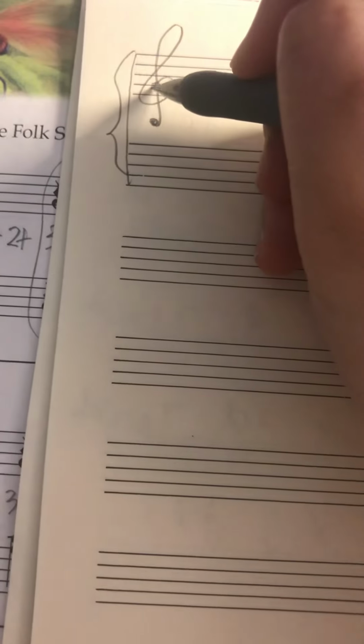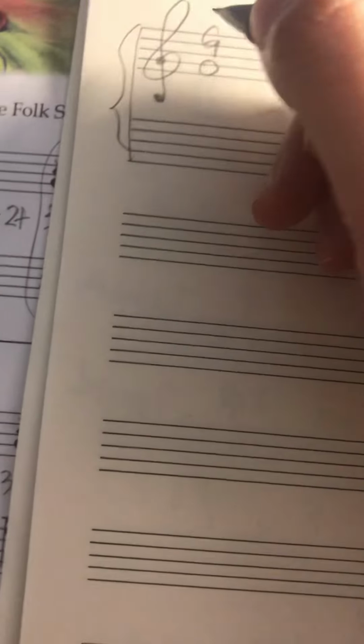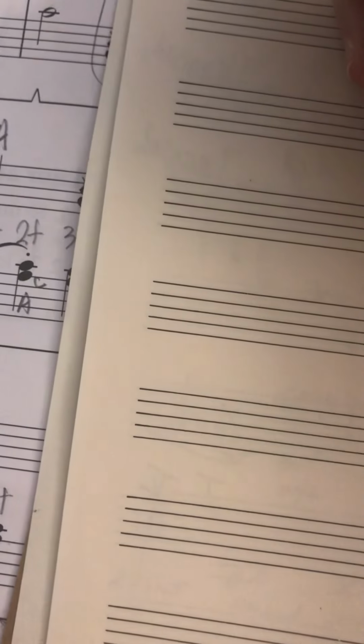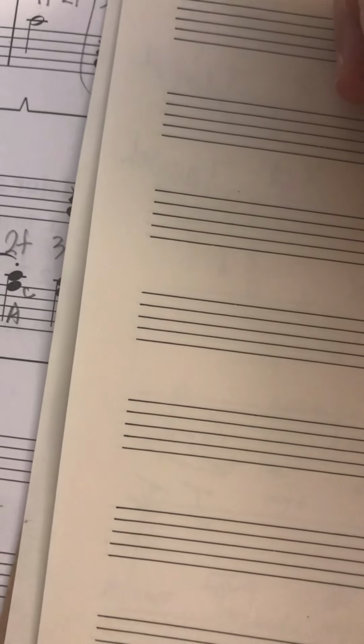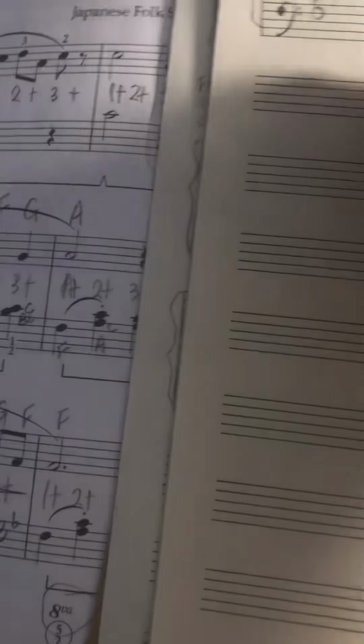This one is also called the G clef because it starts from the second line. And we know the second line note is a G, okay? So that's why it's called a G clef. And the bottom one is the bass clef. It's also called the F clef because it starts from this line. It's F, that note.